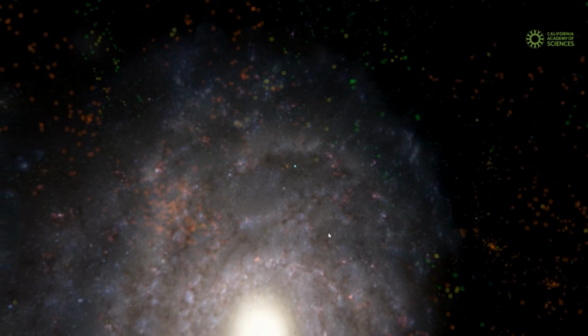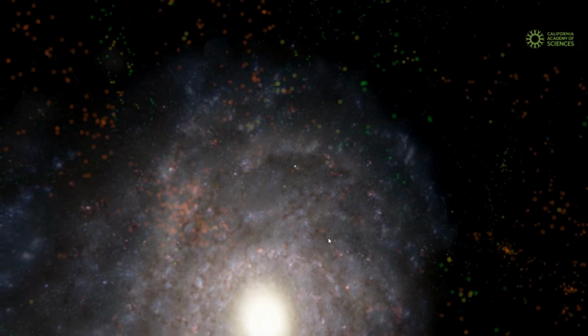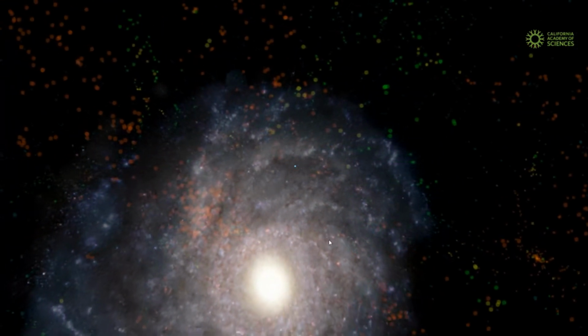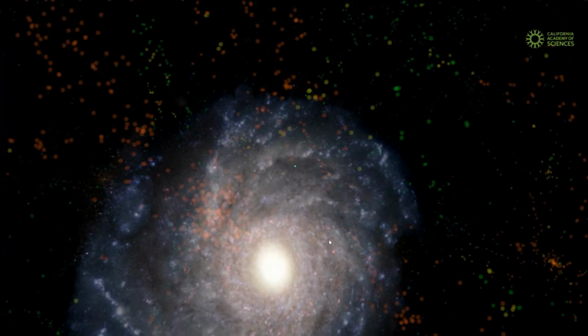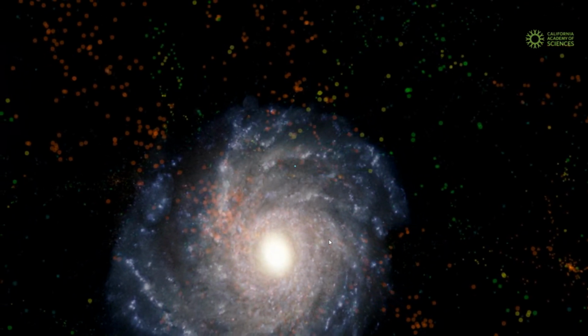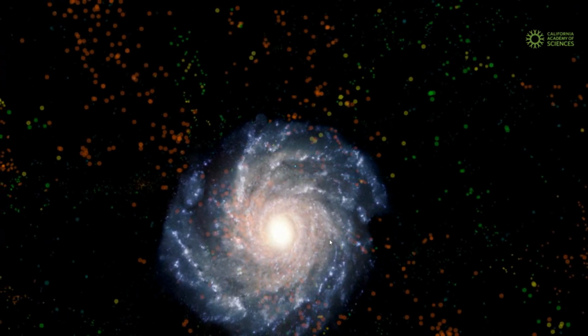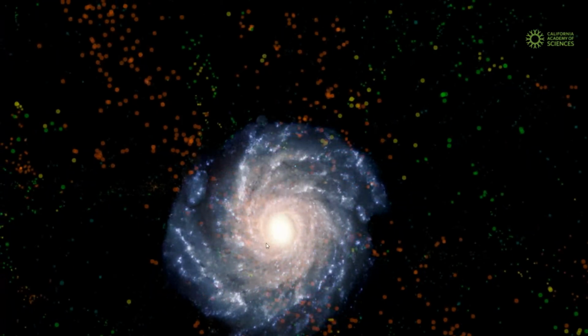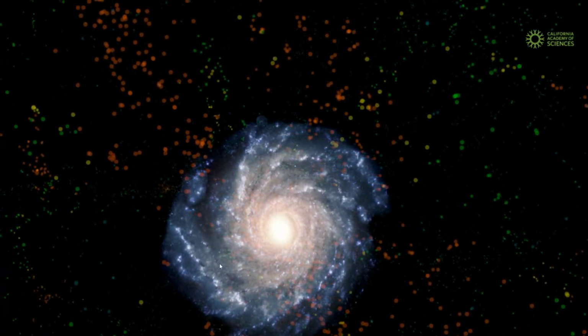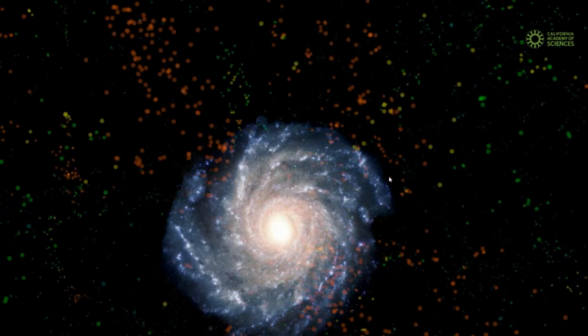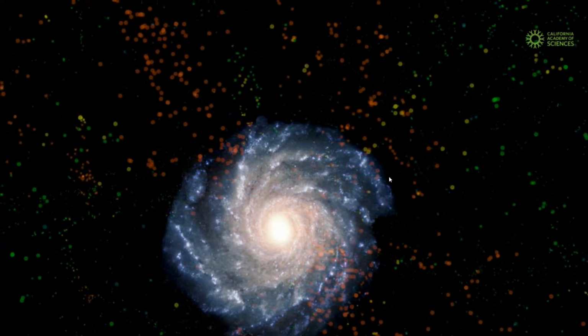I want you to ignore the red dots in the background, and pay attention to the brighter blue and pale, warmish colored image in front of us. This is a best guess at the appearance of our Milky Way galaxy, our collection of hundreds of billions of stars in which we reside.